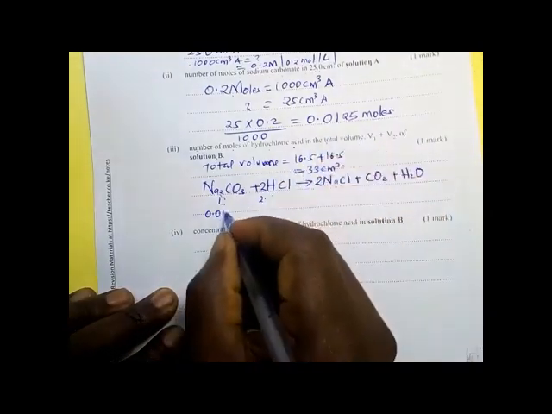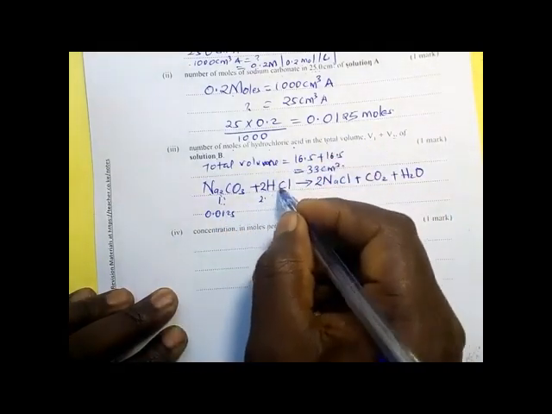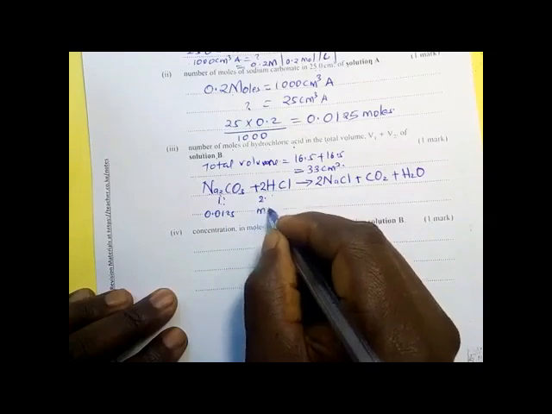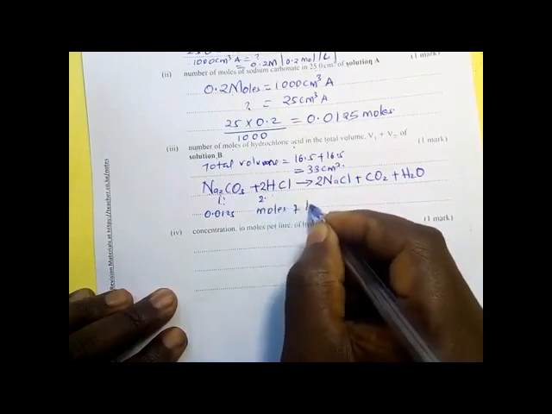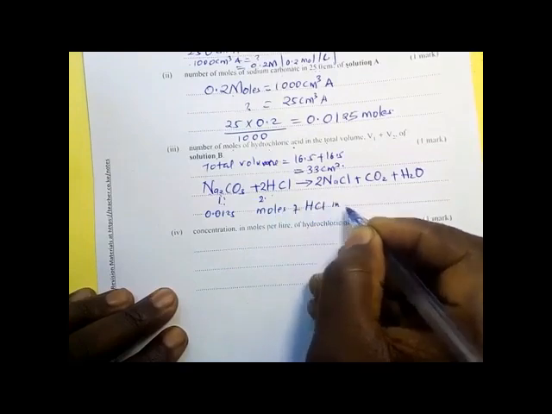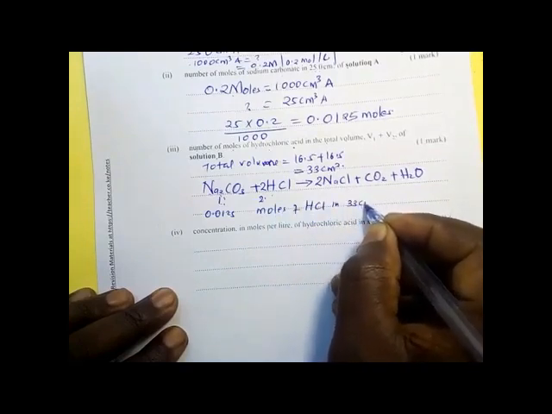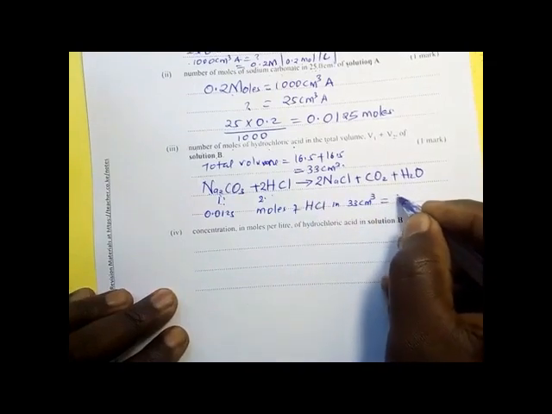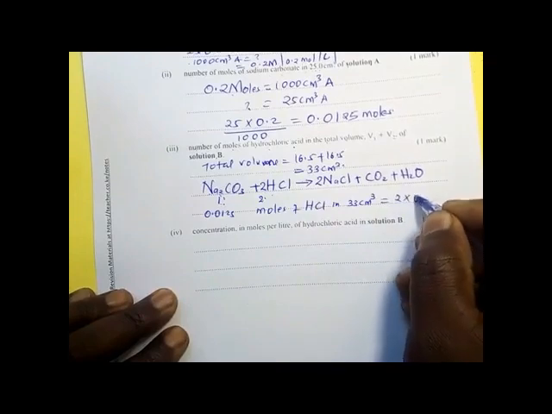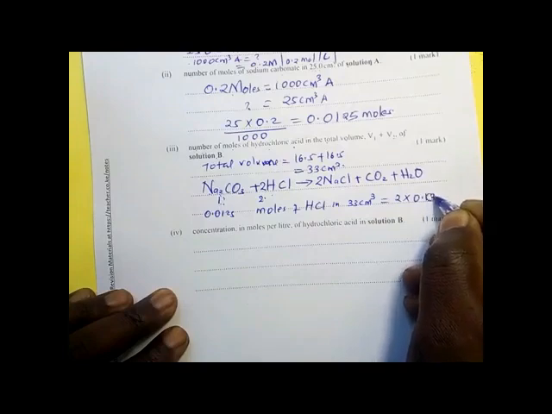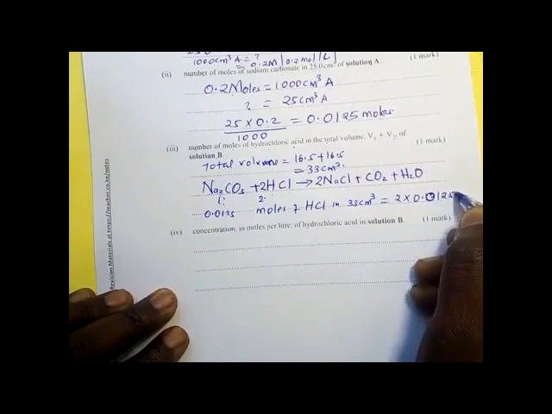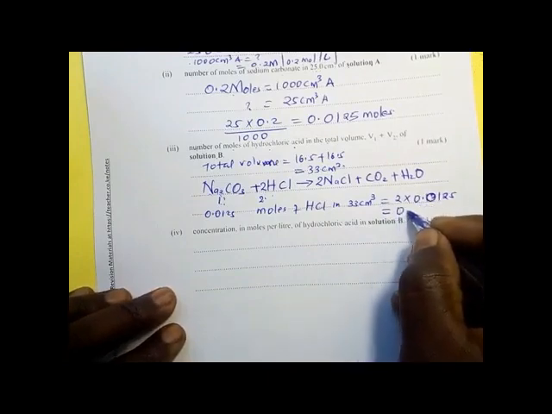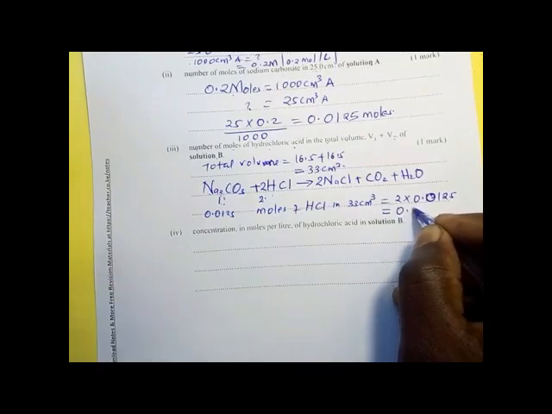So if this number of moles is 0.0125, then the number of moles of HCl will be twice, because the ratio is 1 to 2. So moles of HCl in 33 centimeters cube that reacted with the carbonate equal to 2 times 0.0125.